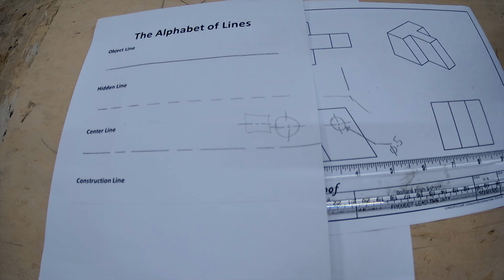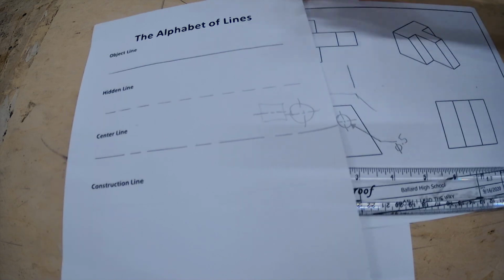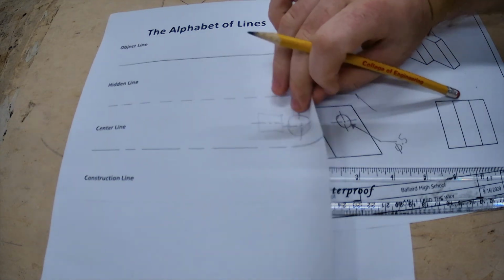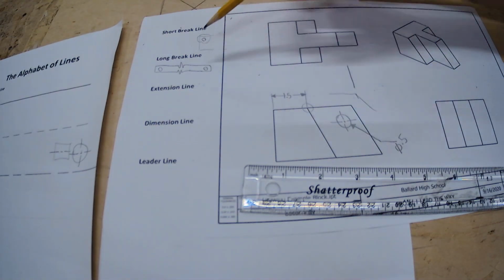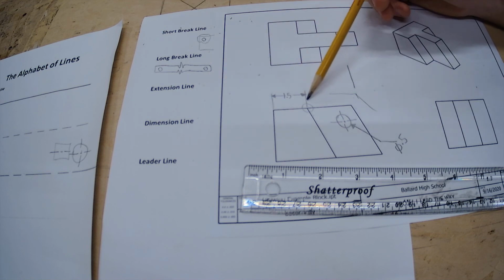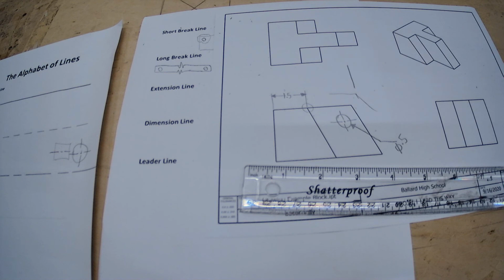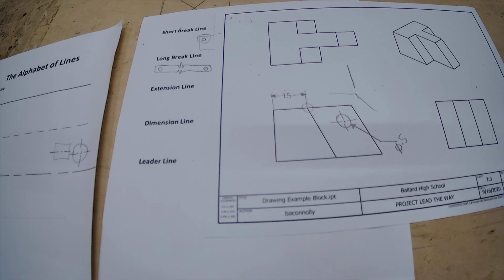Okay, so there is the beginning of our alphabet of lines. We've got object lines, hidden lines, center lines, construction lines, short break lines, long break lines, extension lines, dimension lines, and leader lines. And there are a few other ones that we're going to cover later on in the course, but for right now, these are the ones that you're going to see most.